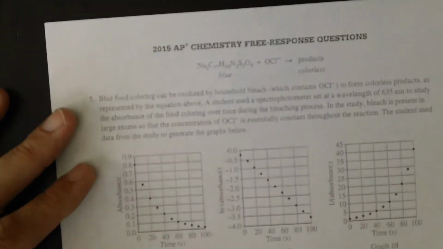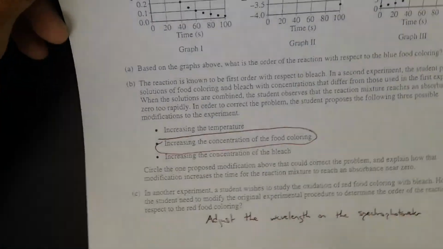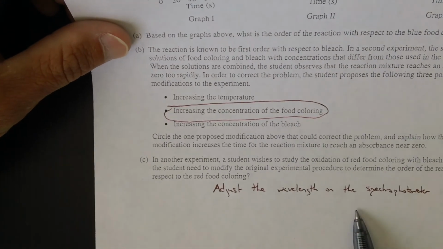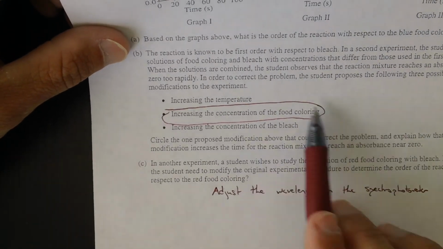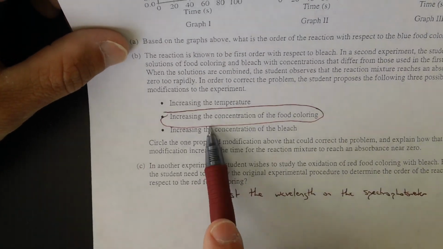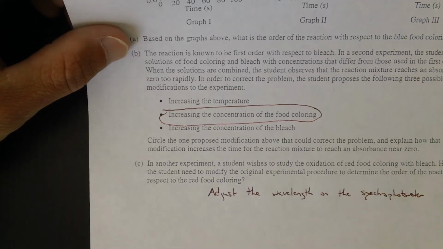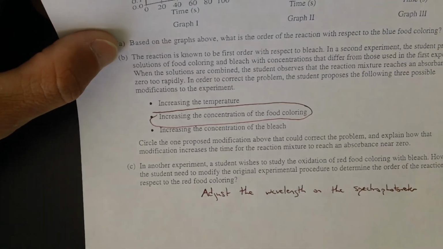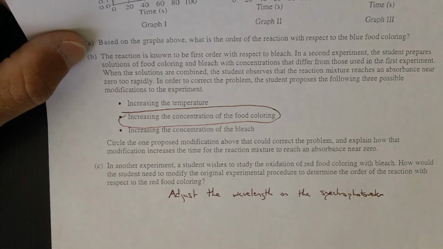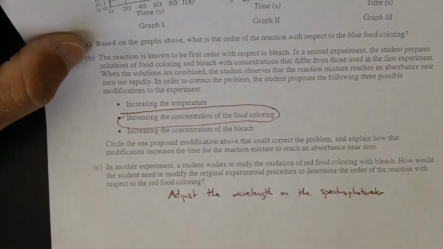Just a point for the first order, knowing it's first order. Point for adjusting the wavelength on the spectrophotometer in part C, and then you got 2 points in the middle, one for circling the right answer and one for the explanation of why that's going to increase the amount of time that solution stays blue. That's it.